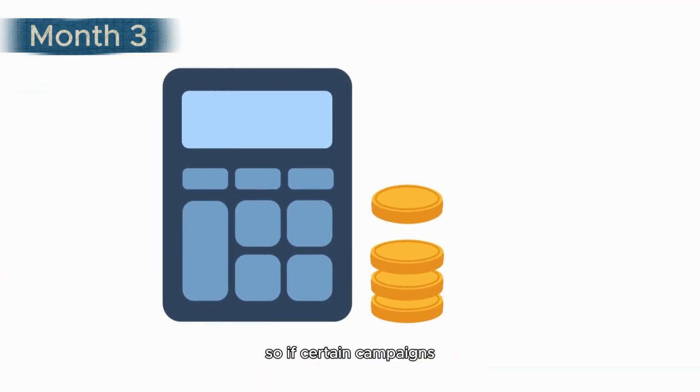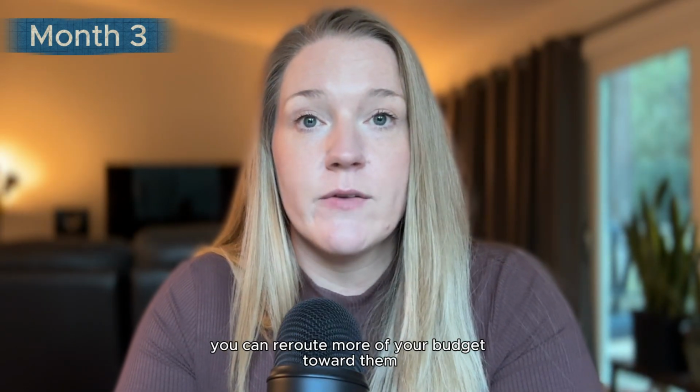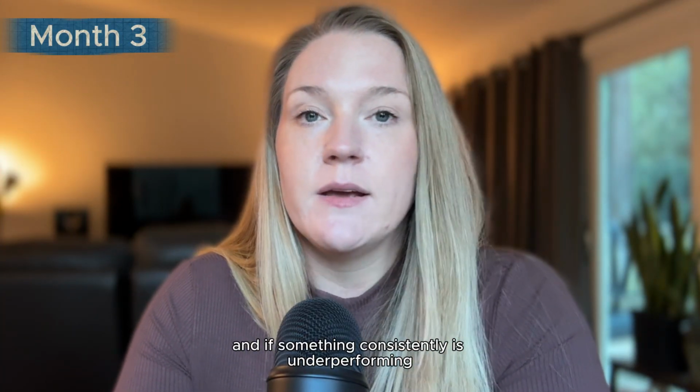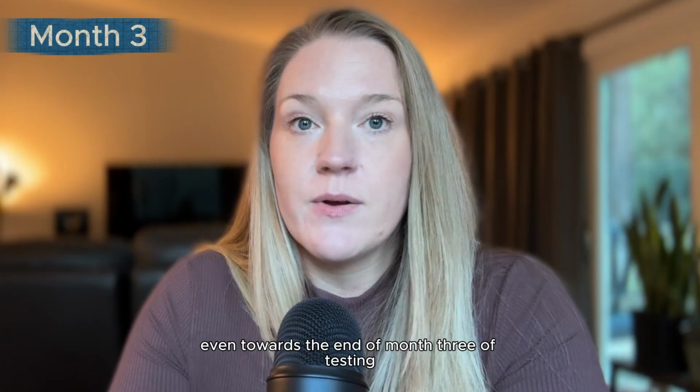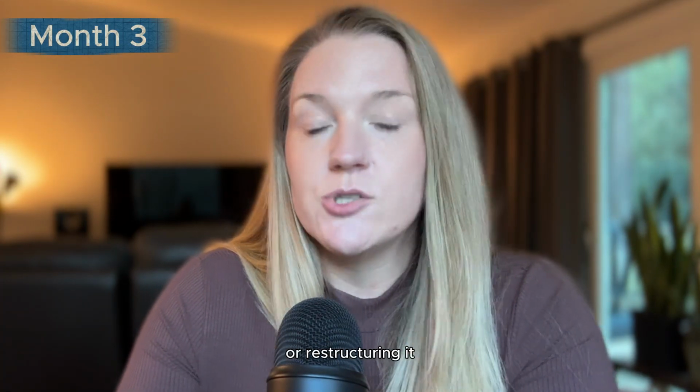You can also start to look at your budget allocation. If certain campaigns or ad groups are clearly driving the bulk of your results, you can reroute more of your budget toward them. And if something consistently is underperforming, even towards the end of month 3 of testing, this is when it's safe to start phasing it out or restructuring it.